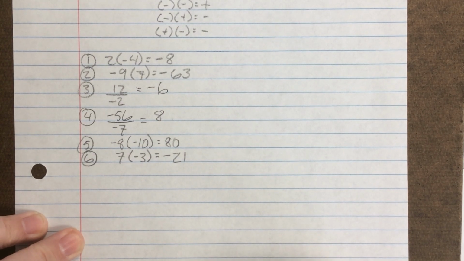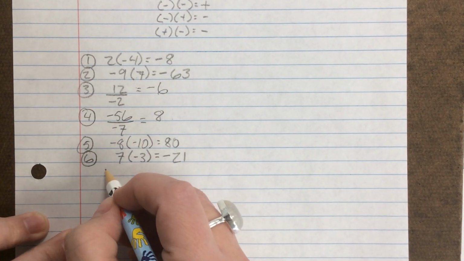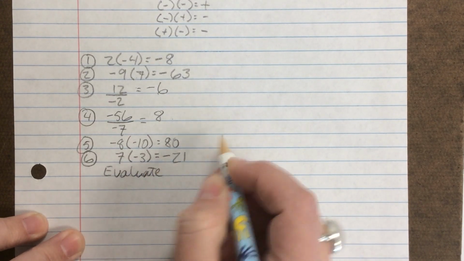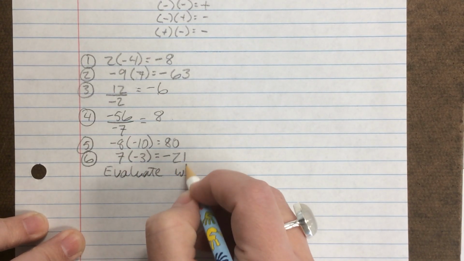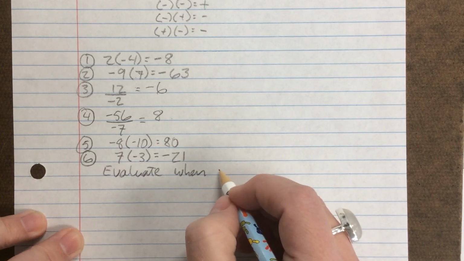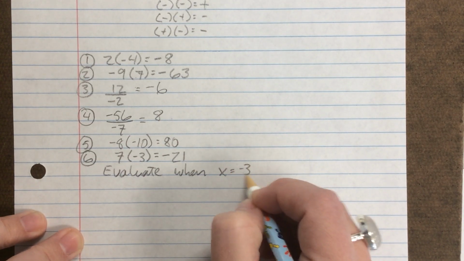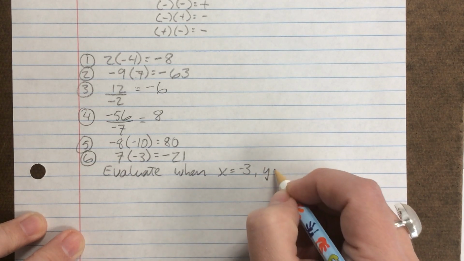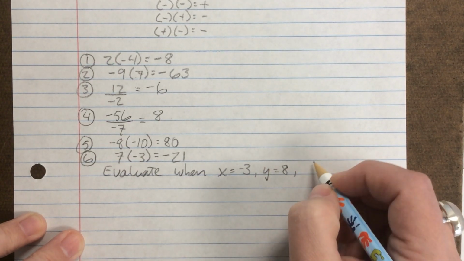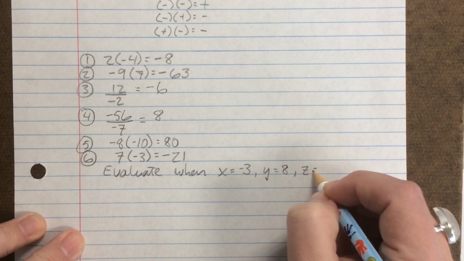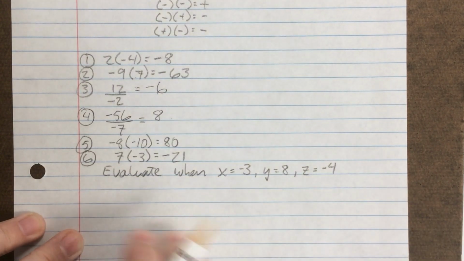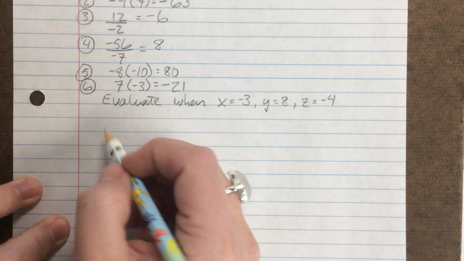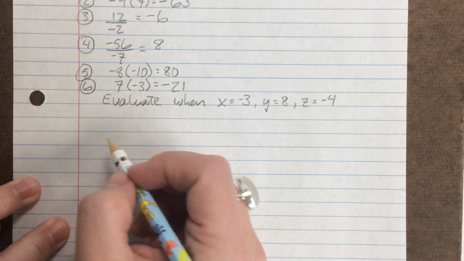Okay, for the next problems, we're going to do some evaluating. We're going to practice that. So evaluate when x equals negative 3, y equals 8, and z equals negative 4. We're going to use that information for the next 5 problems.